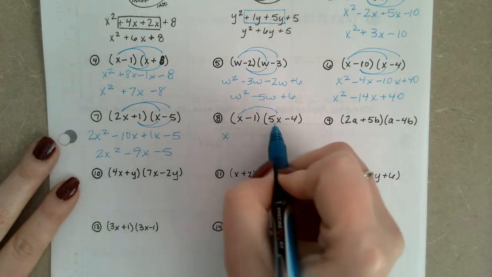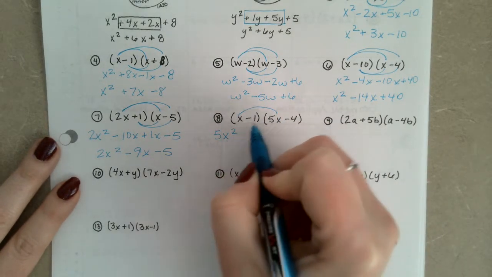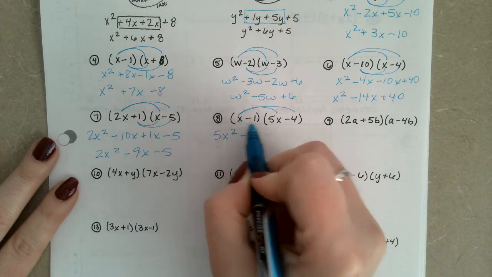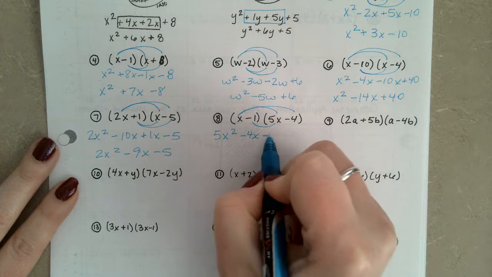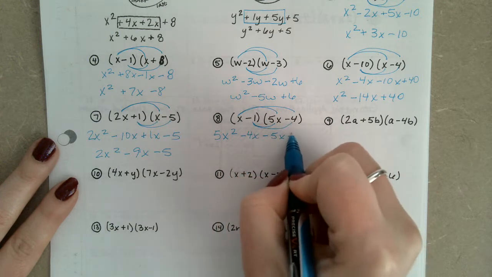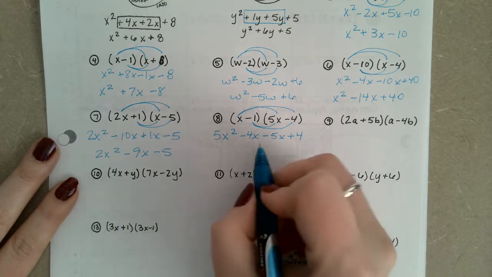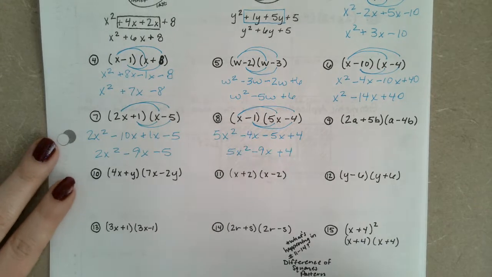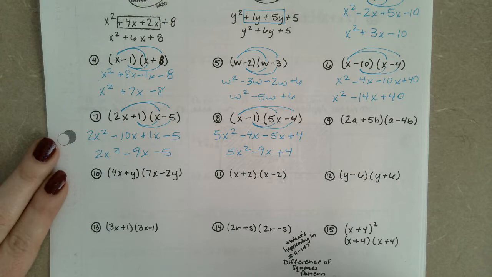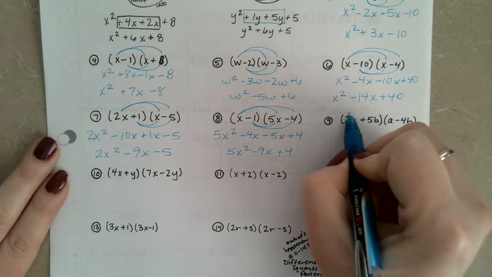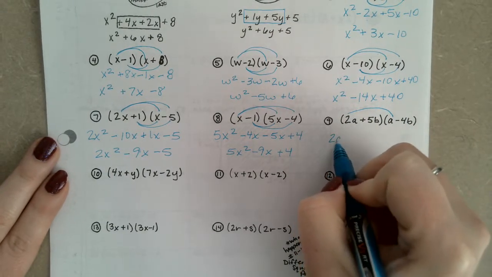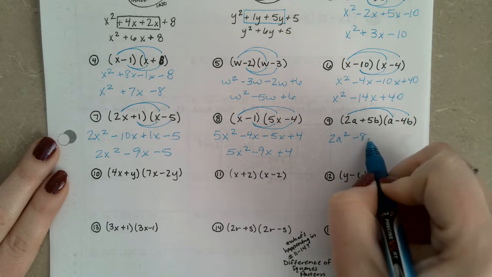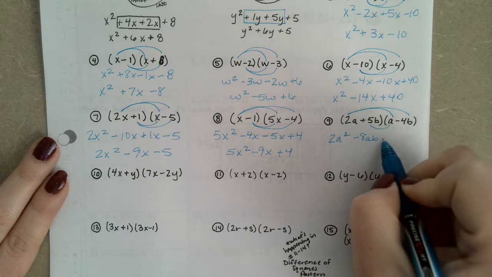Again, x times 5x is 5x squared. X times negative 4. So that's taken care of multiplying this first term by both. Now we'll go second term by both. These two are like terms, so I can combine them to be negative 9x. There we are. Now, in number 9, you're going to see that we've got two sets of variables, but the process still works the same way. So 2a squared, negative 8ab. The a's and b's can't be combined, so they just come to sit together.